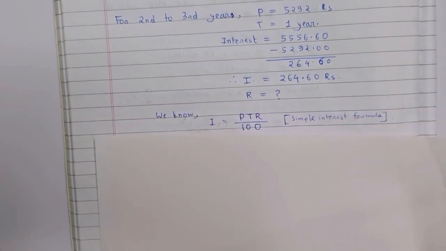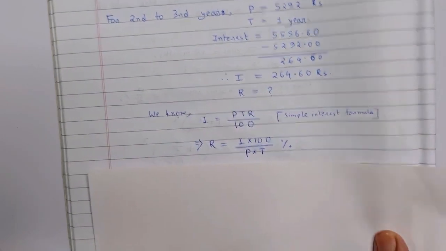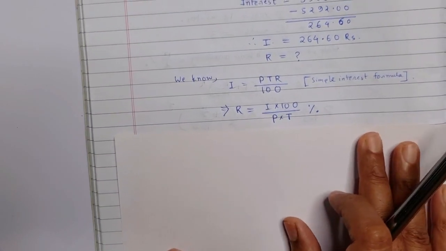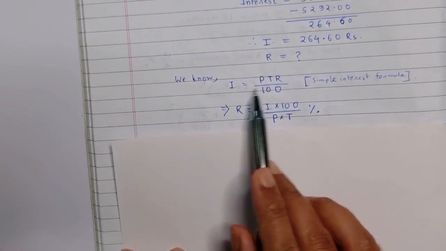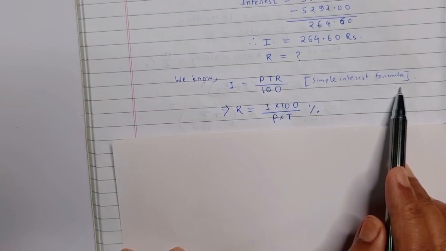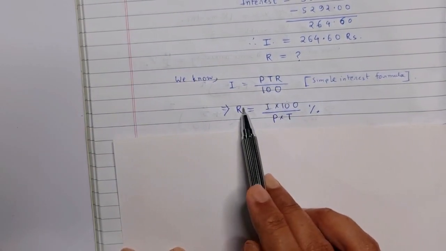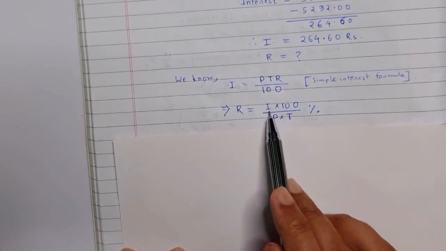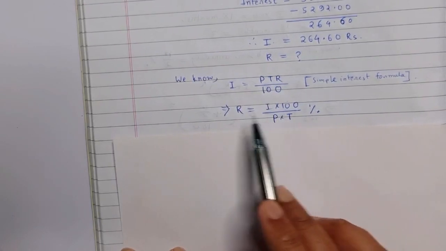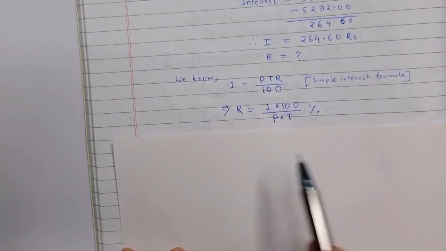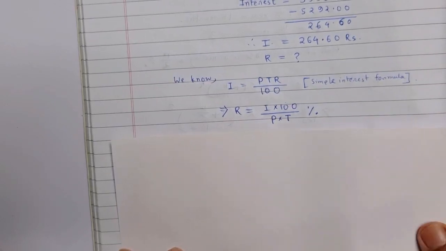I hope you remember the formula of simple interest. Let's recall it. I is equal to PTR by 100. This is the simple interest formula. Now from here, if you simplify, you will get r is equal to I multiplied by 100 by principal into time. This is the formula for rate of interest, which you have learned in junior classes.